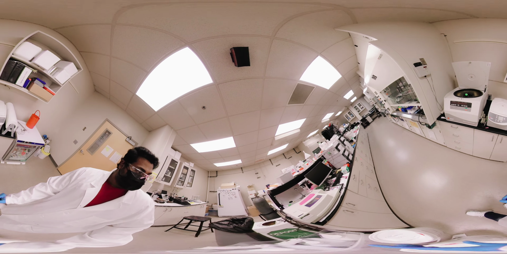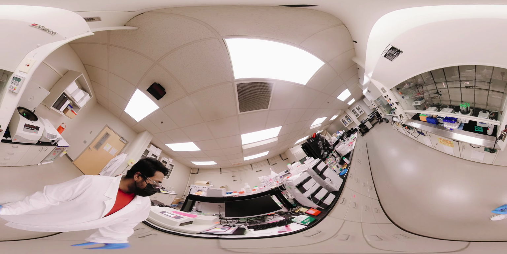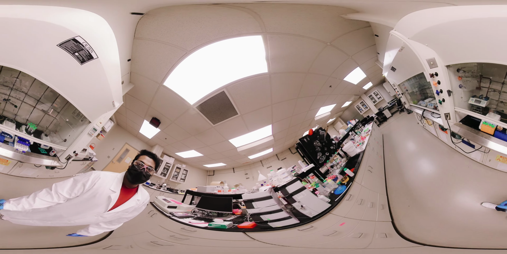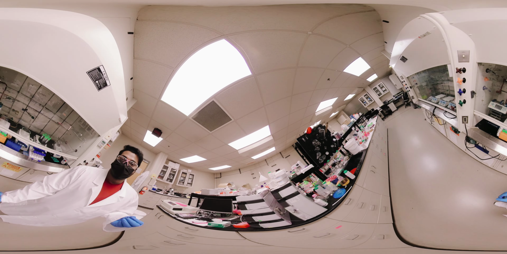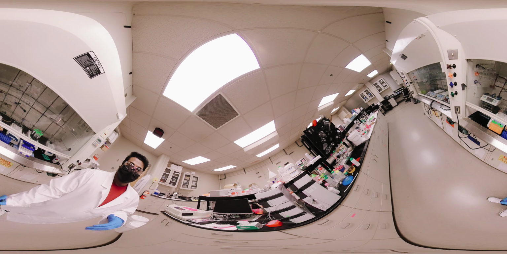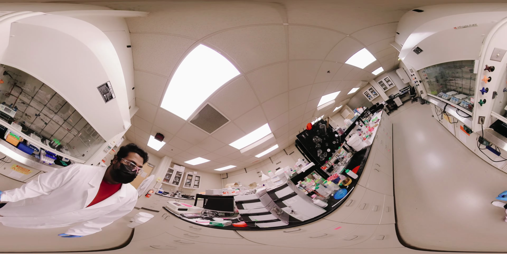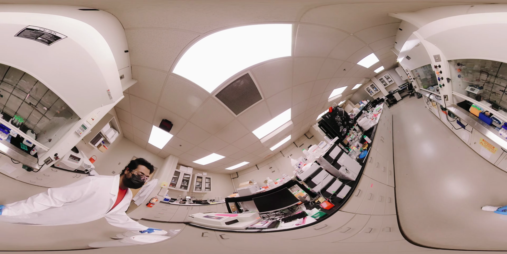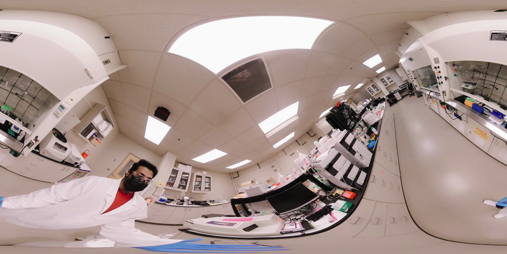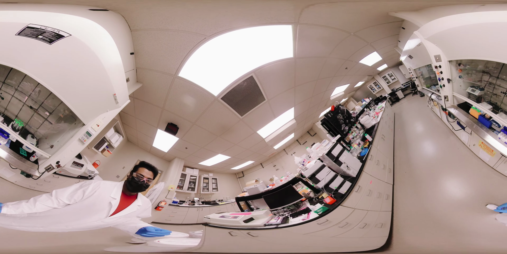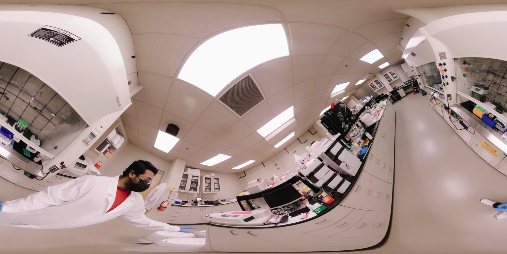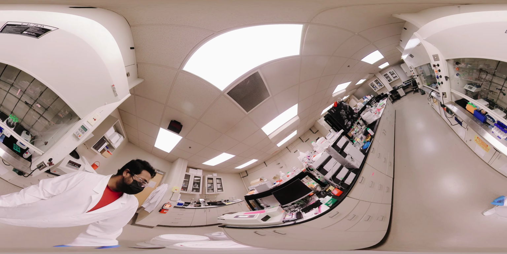We also have an HPLC instrument. This instrument detects a drug on a very small scale to help you measure it. We also have a plate reader, if you want to do any kind of analysis, like measuring how much protein is there. You can measure it using this plate reader.